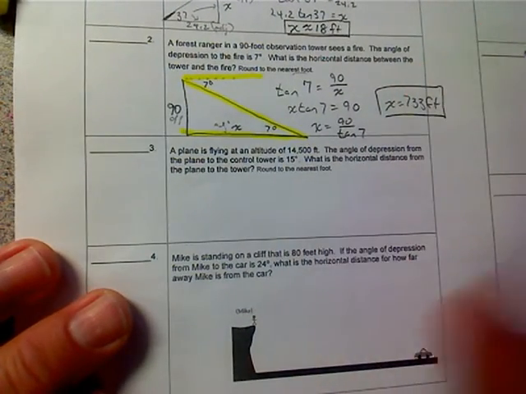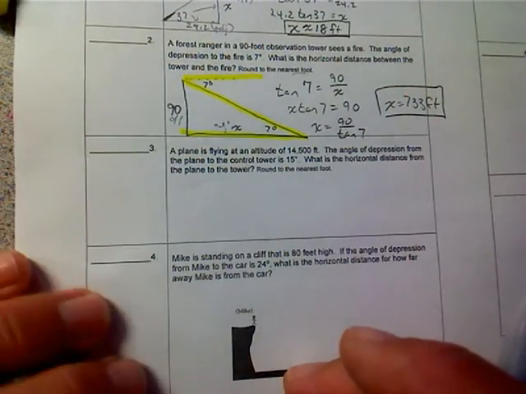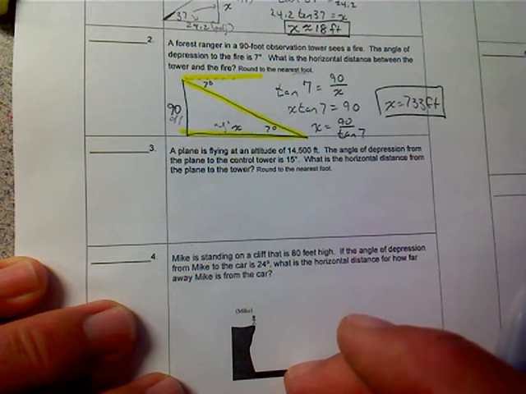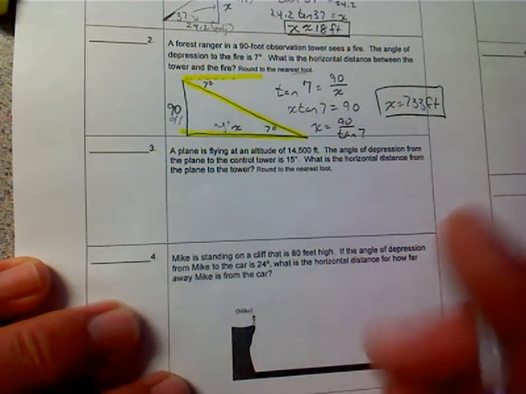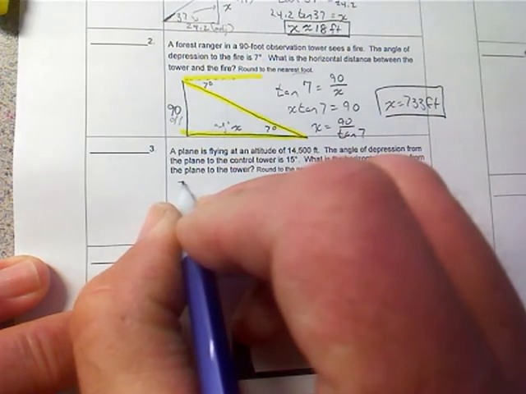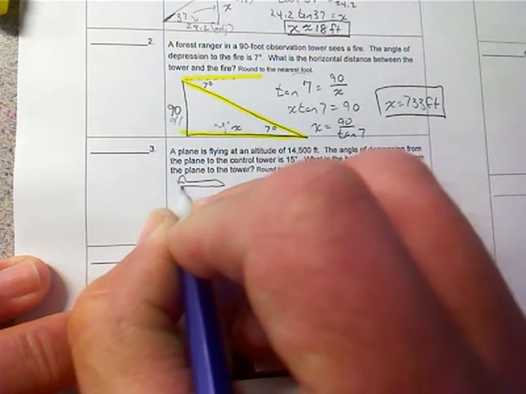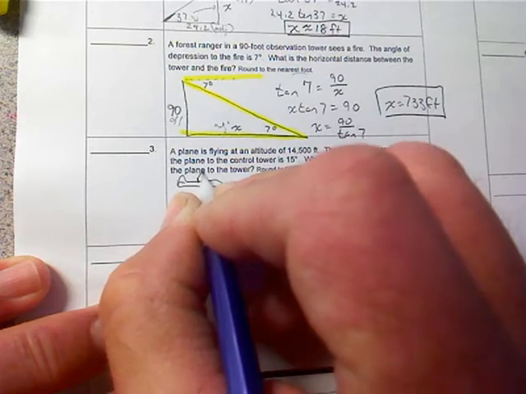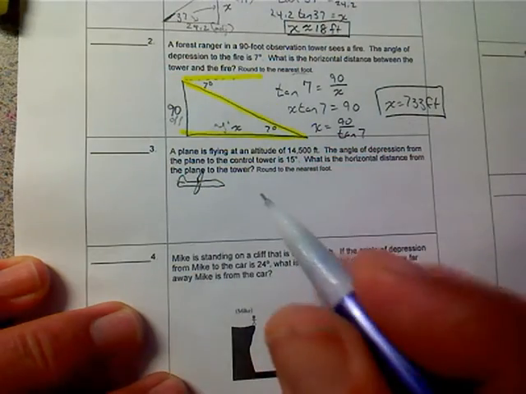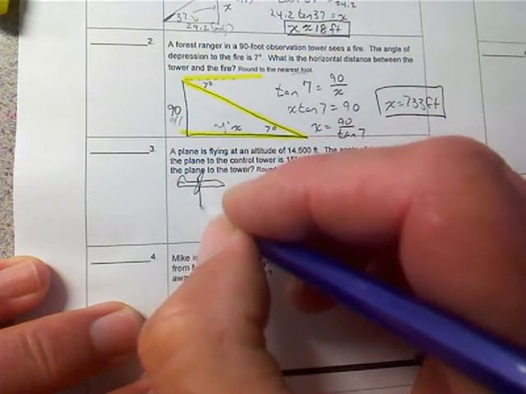Number 3. A plane is flying at an altitude of 14,500 feet. The angle of depression from the plane to the control tower is 15 degrees. What's the horizontal distance from the plane to the tower? So we've got this plane flying. Here's my plane. There's my plane. And he's 14,500 feet.